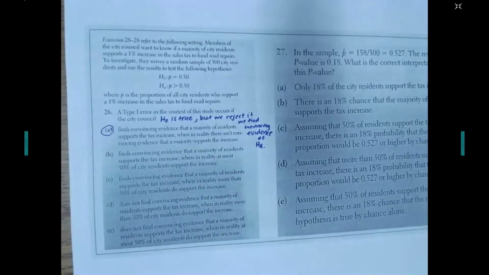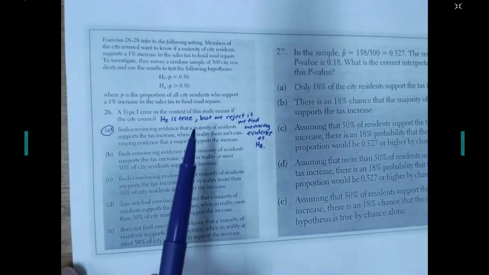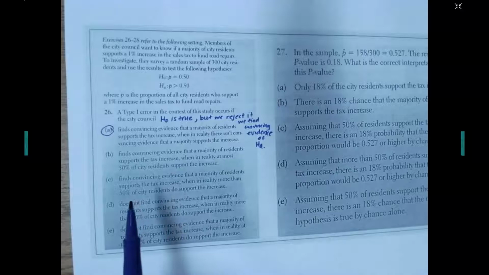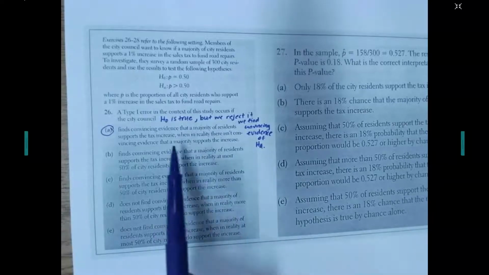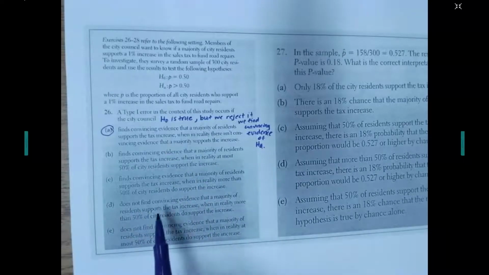C says finds convincing evidence that a majority of residents support the tax increase, when in reality more than 50% of city residents do support the increase. Well, that's not what happened there. That would not be a type 1 error. D does not find convincing evidence when reality more than 50. Nope. Okay, so none of these are, because that's saying the same thing. E does not find convincing evidence that a majority of residents support the tax increase, when reality at most 50% of city residents do support the increase.